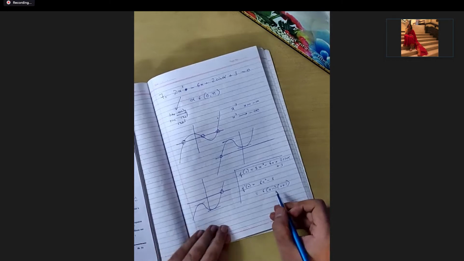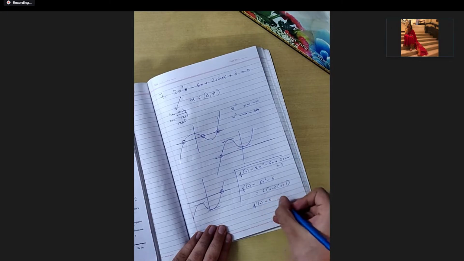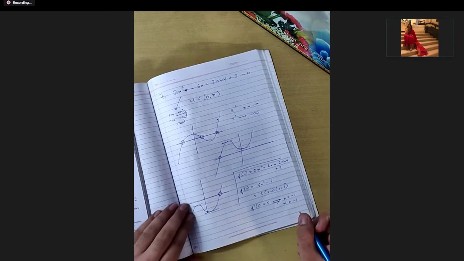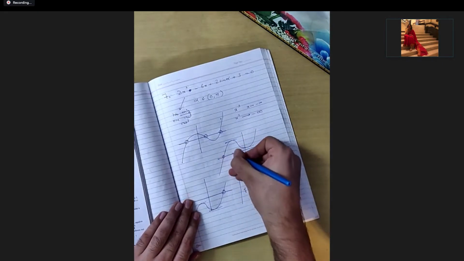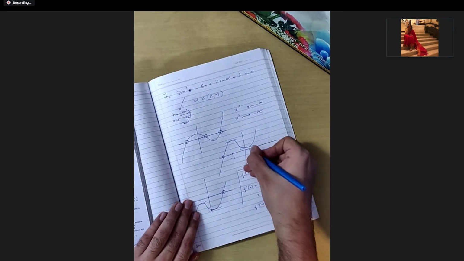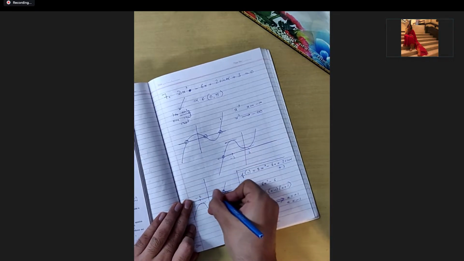So there are 2 points where f dash x is 0, and these points are x equal to plus 1 and x equal to minus 1. So in either of these two graphs, this point will be minus 1 and this point will be plus 1, or this point is minus 1 and this point is plus 1.